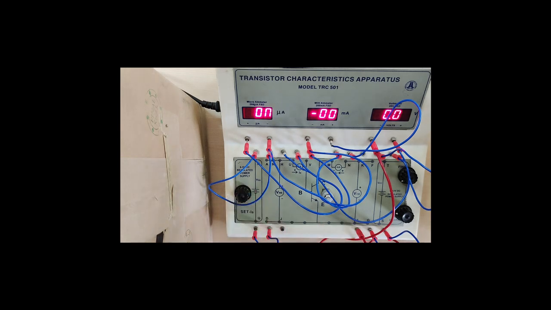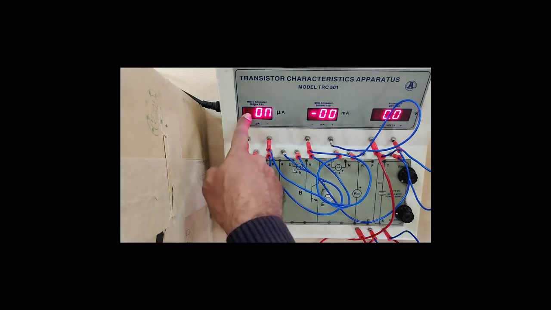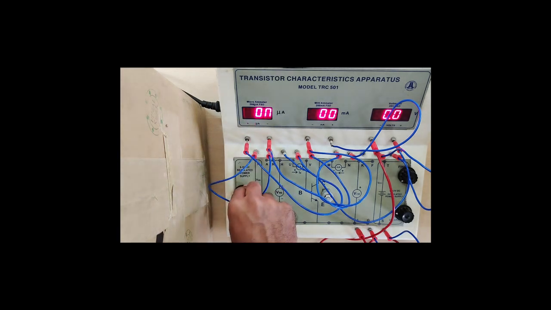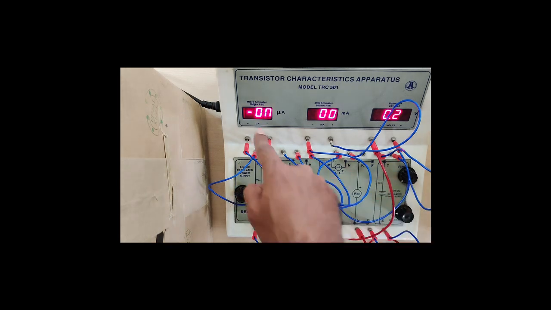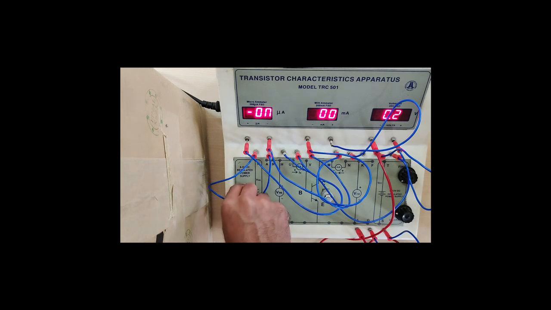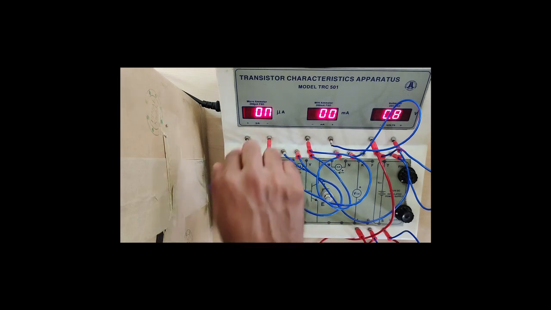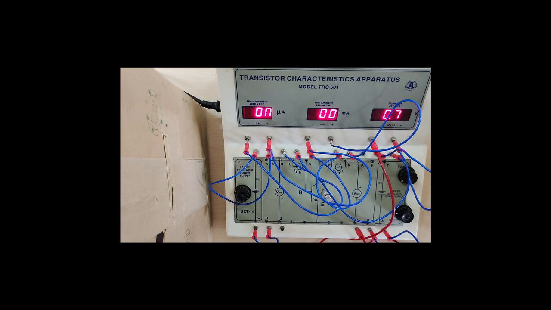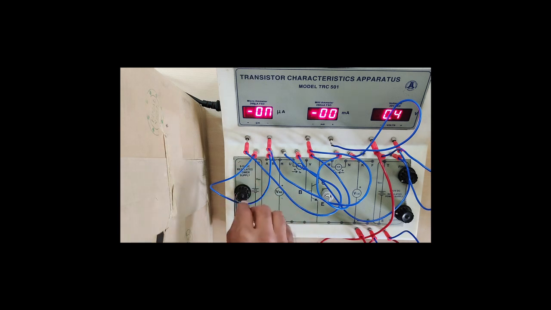Initial reading, for 0 volt, 0 current. For 0.2 volt current is still 0, 0.3 also it is 0, 0.4 is 0, so 0.4 volt it is still 0 amperes.